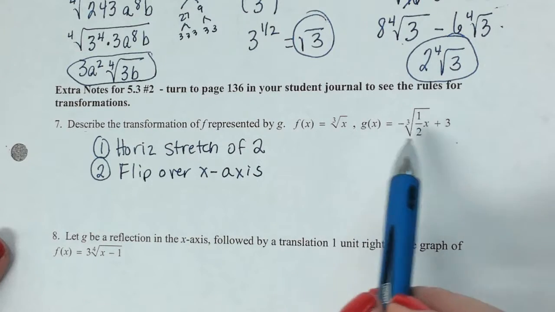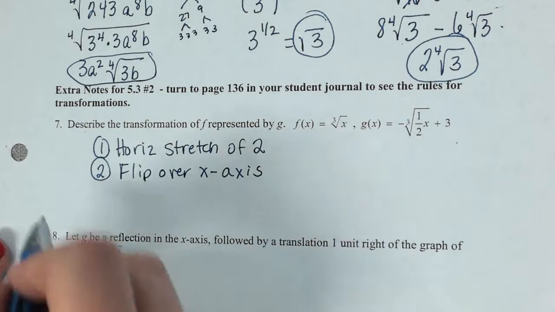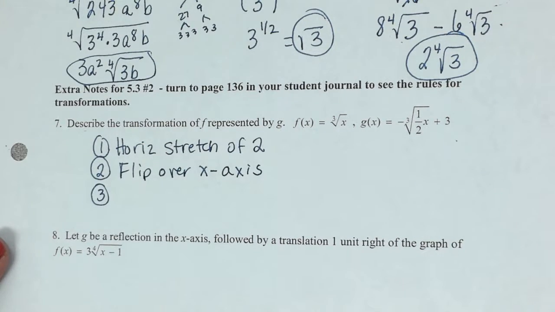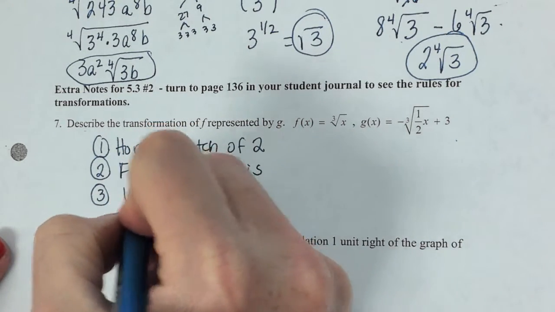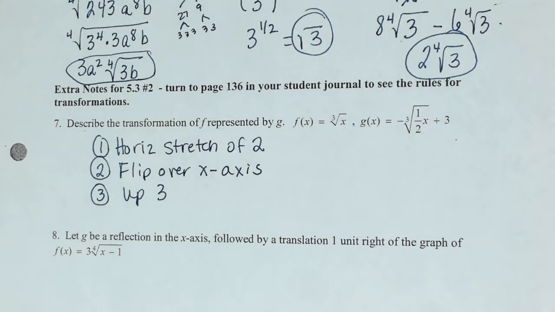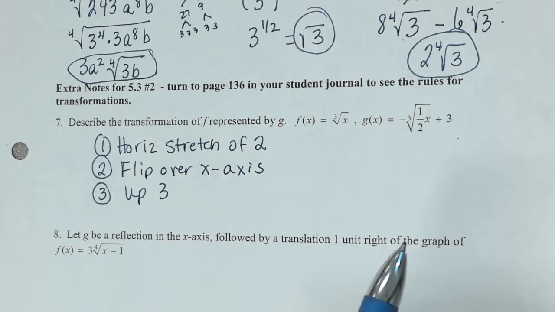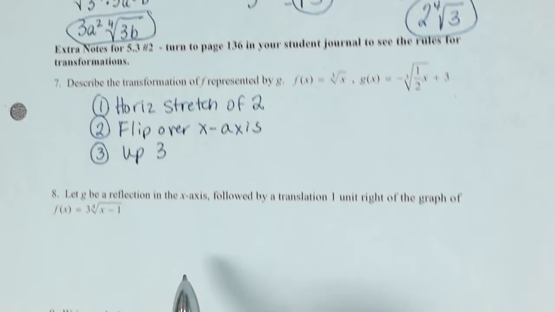And then, after we did that, then we would have plus 3. McKenna, what's that going to do? Nicely. What's that going to do, the plus 3? So that would be called just a vertical shift up 3. Okay, makes sense? Order's important there.